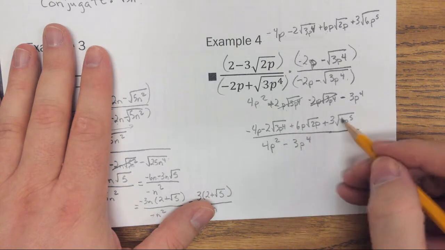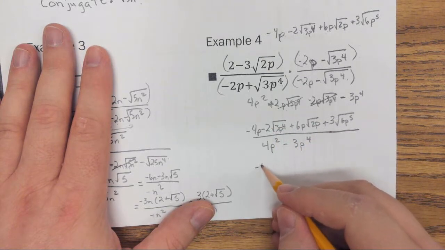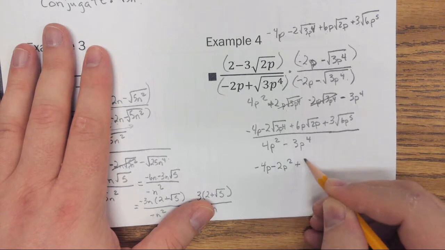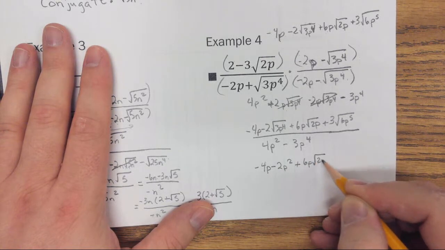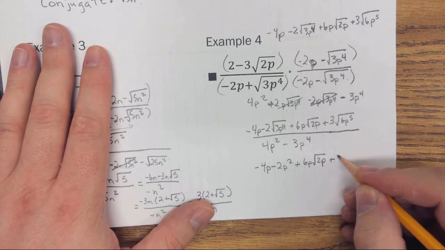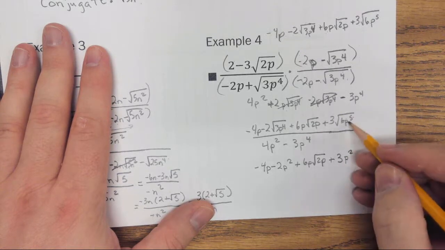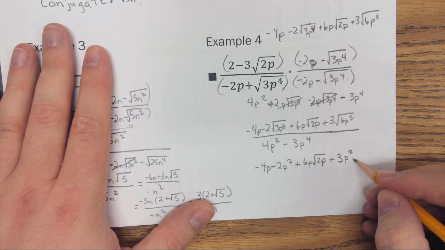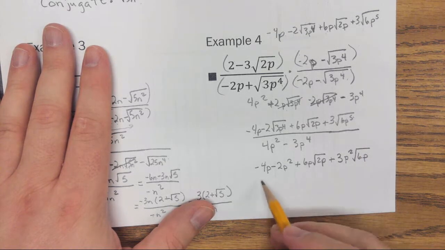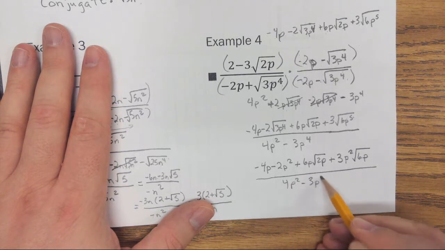But there's some simplification underneath here. P to the fourth, I can pull p squared out, so now I've got negative 4p minus 2p squared plus 6p radical 2p, because that one doesn't simplify any, plus 3p to the fifth. There's 2 p squareds in there, so I can do that radical 6p all over 4p squared minus 3p to the fourth.